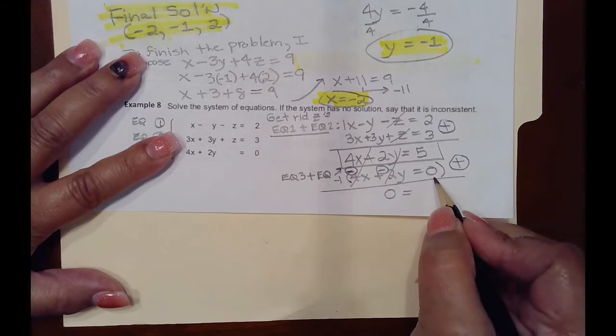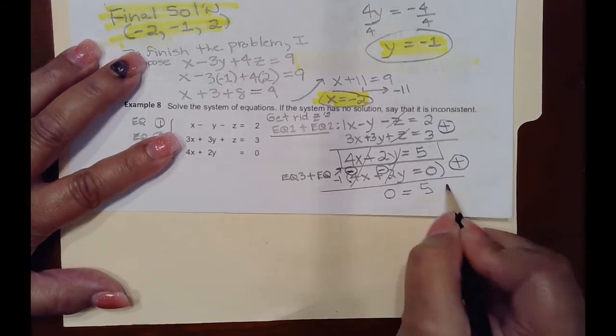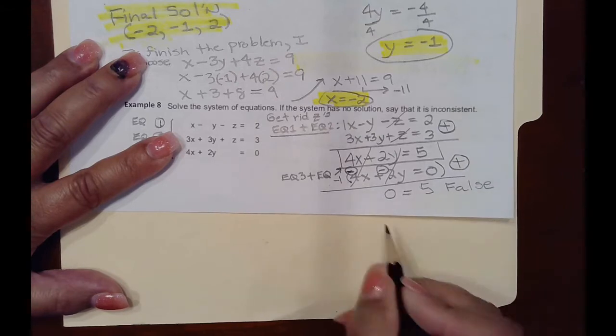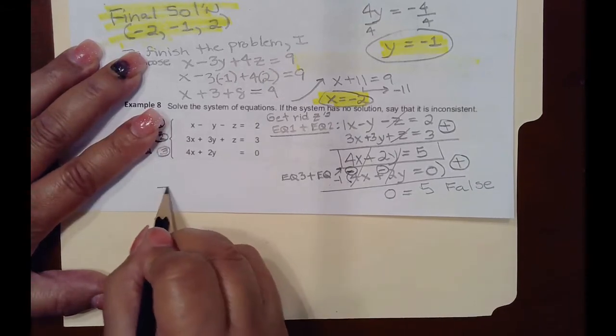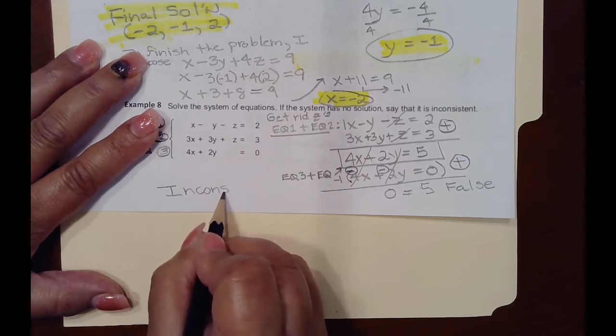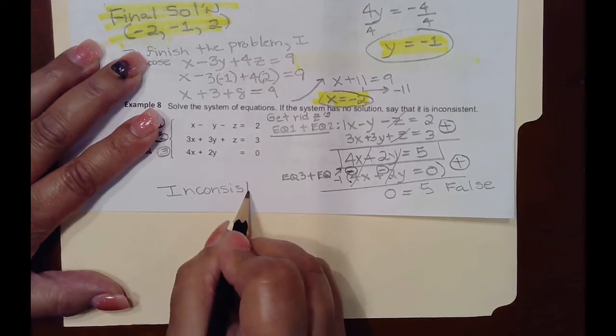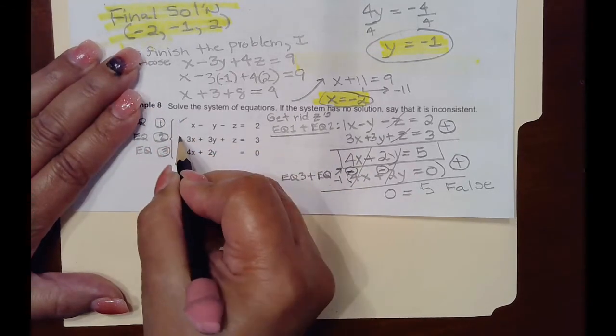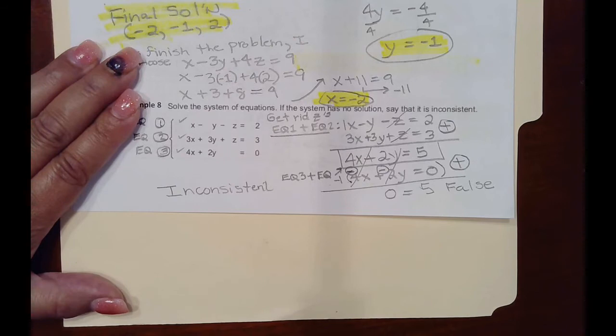When you add up these constants, you get 5. That does happen to be a false statement, and the minute that you get a false statement, the system is said to be inconsistent, meaning that there is no point that all three of these lines run through, because each equation represents a line, even with 3 variables.